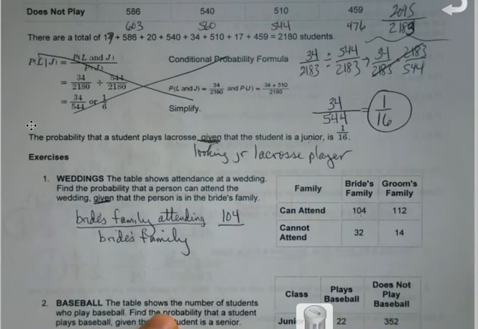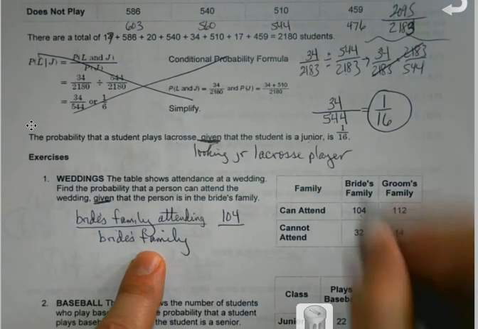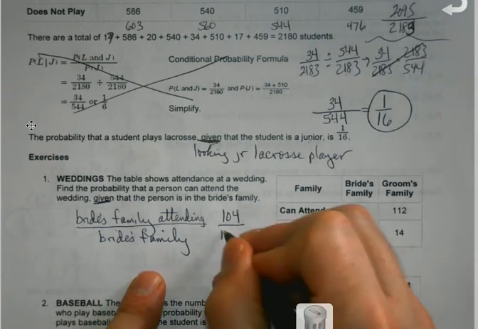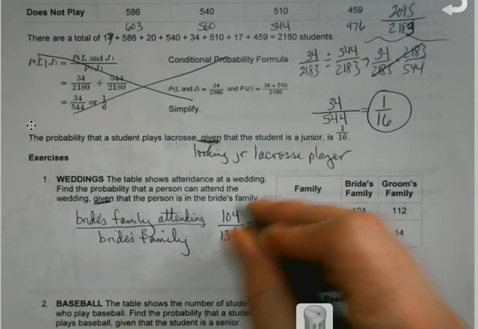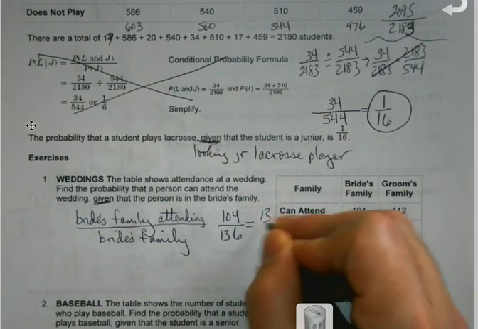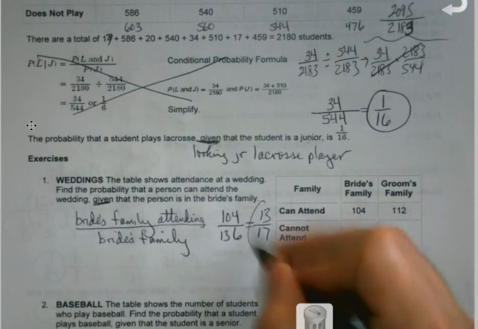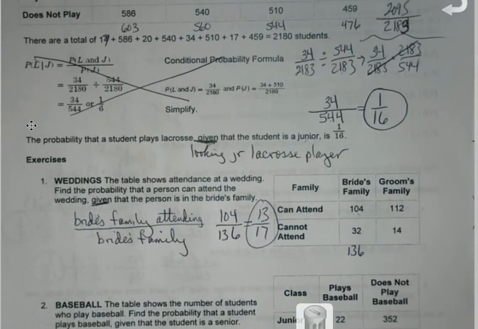104. Bride's family in total. 136. Yep. Keep it simple.